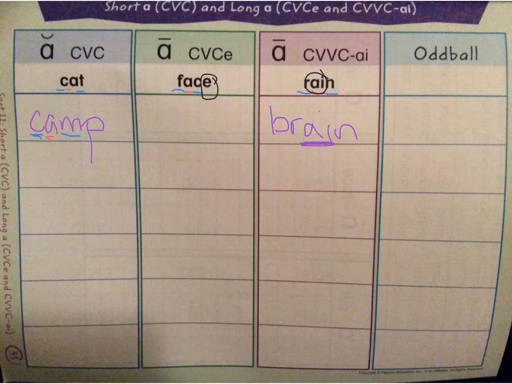The next word that we have is brain. Oh, I already did brain, sorry. The next word that we have is bake. Bake. And so when we do bake, we can hear the A sound like what you hear in aim. So I'm going to write the word bake, B-A-K-E. And so this is bake. You know what? I don't like my writing there, so I'm going to erase it and make it better. So bake, I'm going to try again.